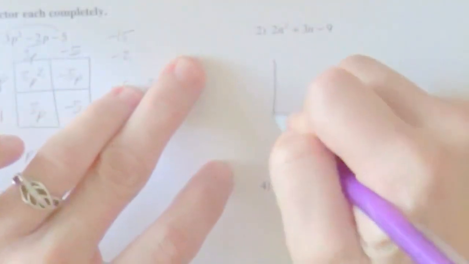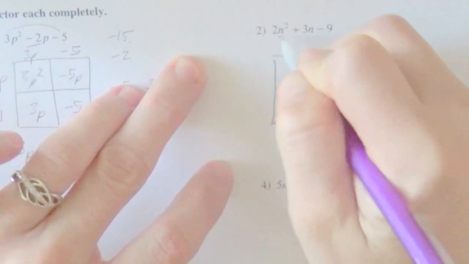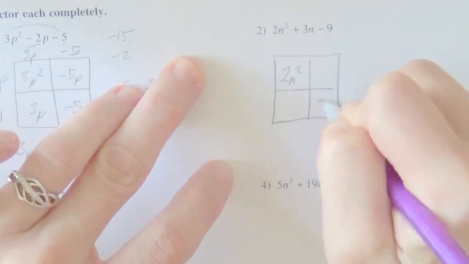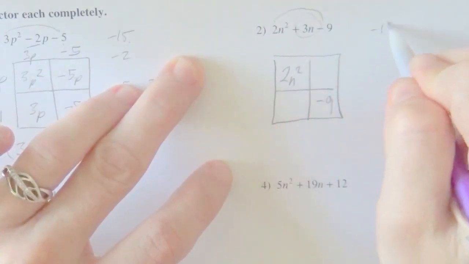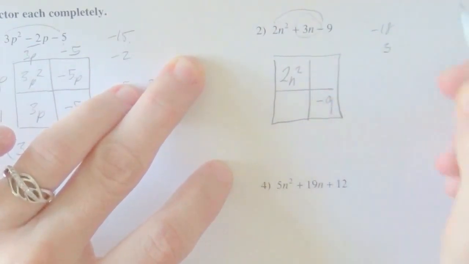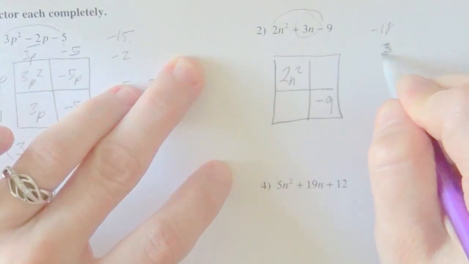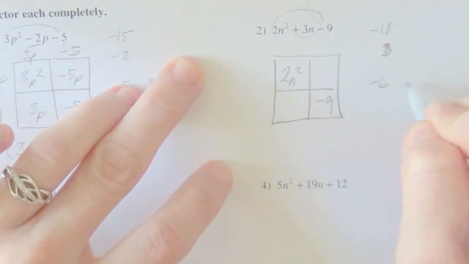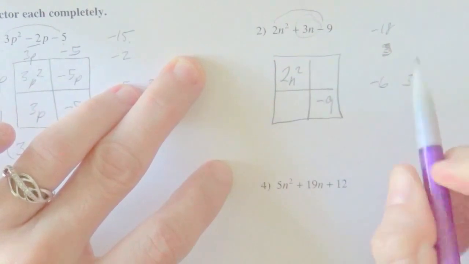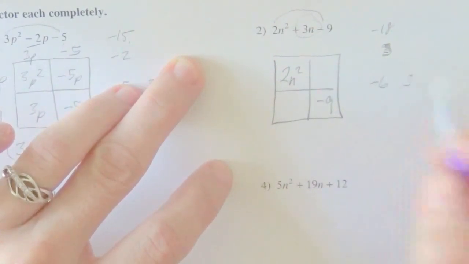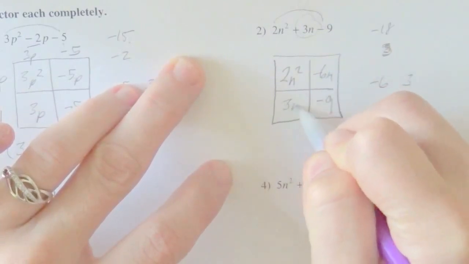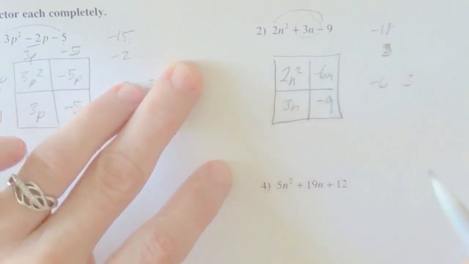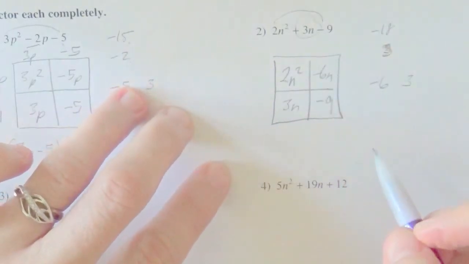So if I look at number 2 here, I'm going to draw a box. Going to put the 2n squared up there, going to put the negative 9 down there. Going to find things that multiply to make negative 18 and add to 3. So multiply to make negative 18, add to 3, I'm thinking a negative 6 and a 3. Negative 6 times 3 is negative 18, negative 6 plus 3 is 3. So I'm going to put those numbers in here, negative 6n and 3n, to make my middle 3n. So negative 6n plus 3n is 3n like I planned.